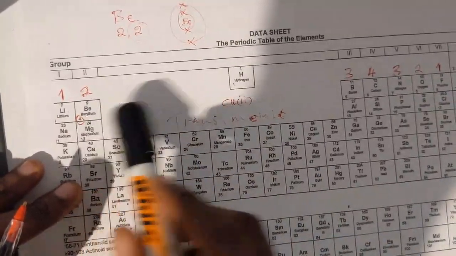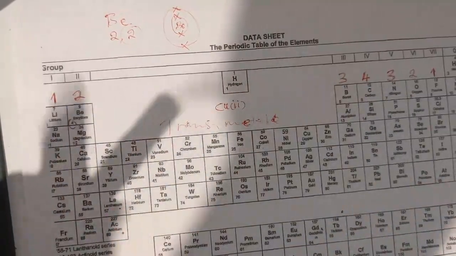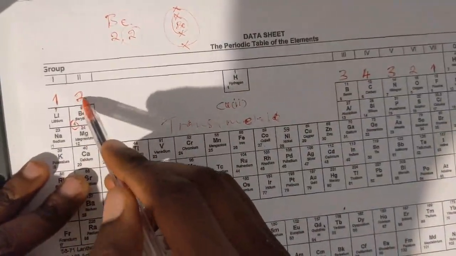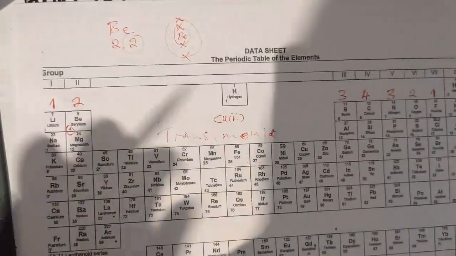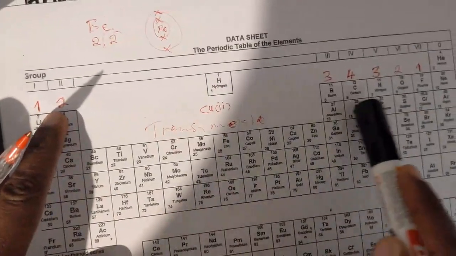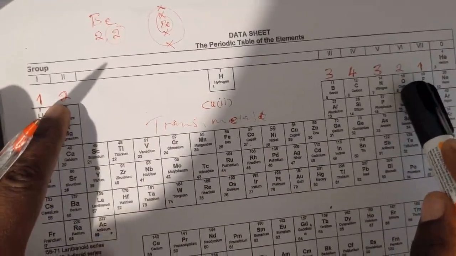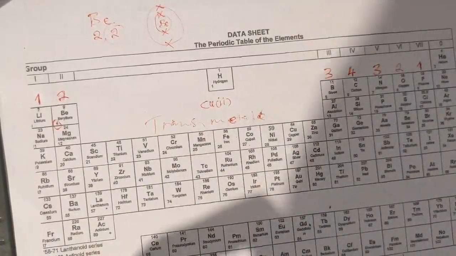Here is beryllium. Beryllium has a valence of 2. Oxygen is here. Oxygen has a valence of 2. So they both have the valence of 2.